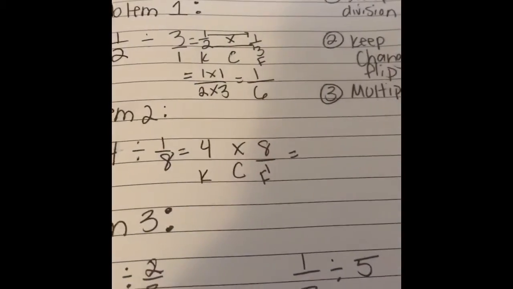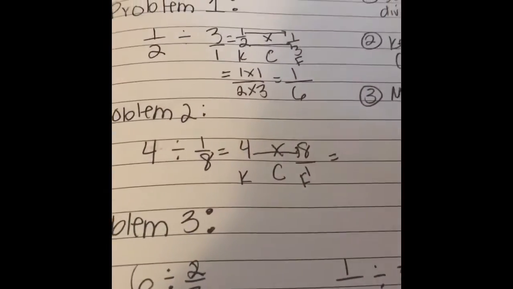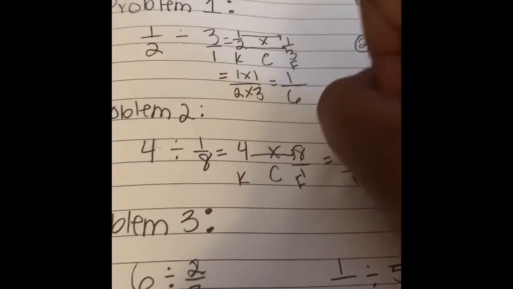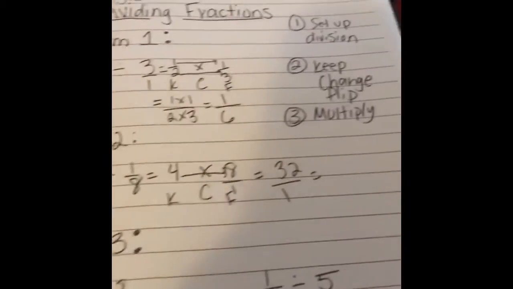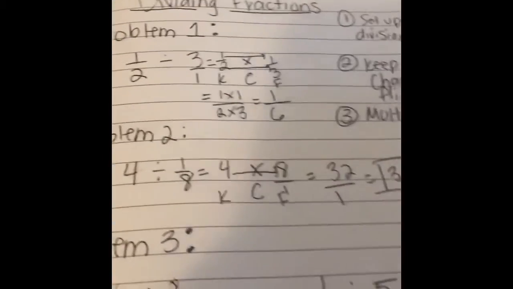Step number 3, we're then going to multiply straight across. Okay, and then 4 times 8 gives us 32/1. 32/1 is the same thing as saying 32. Then you can just box your answer. Okay, that is your final answer.